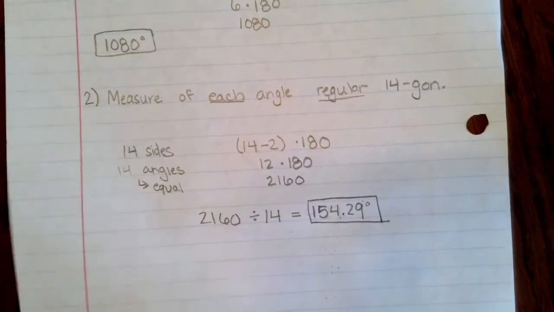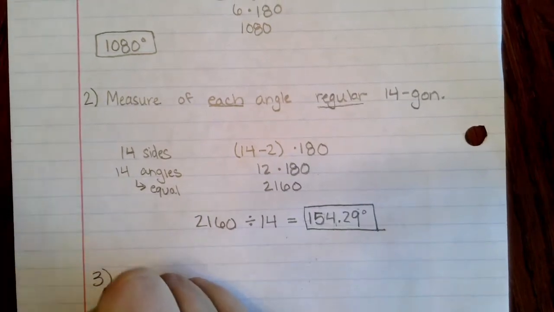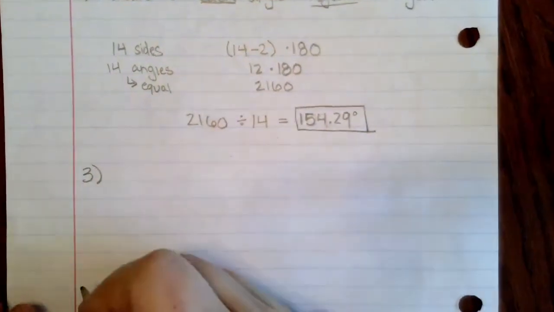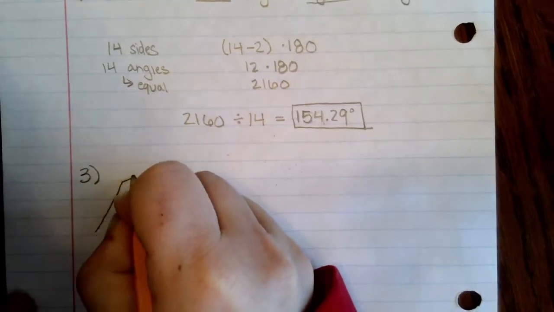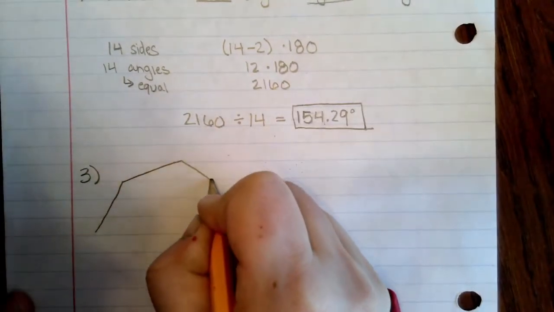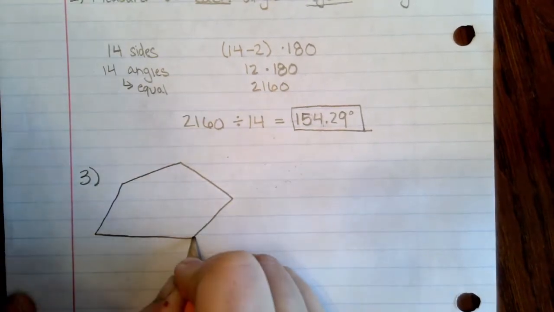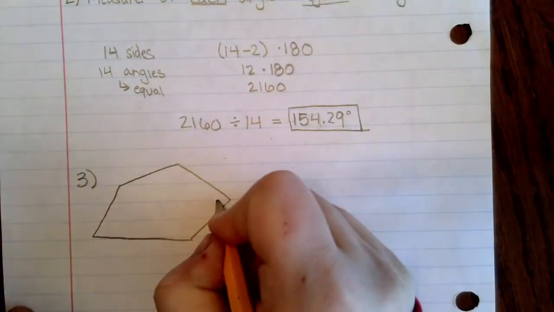Alright, last one, number 3. We're going to try a drawing here. It's going to be a little goofy. We're going to do a pentagon, so 5 sides, to the best of your ability. We're going to have this be x.